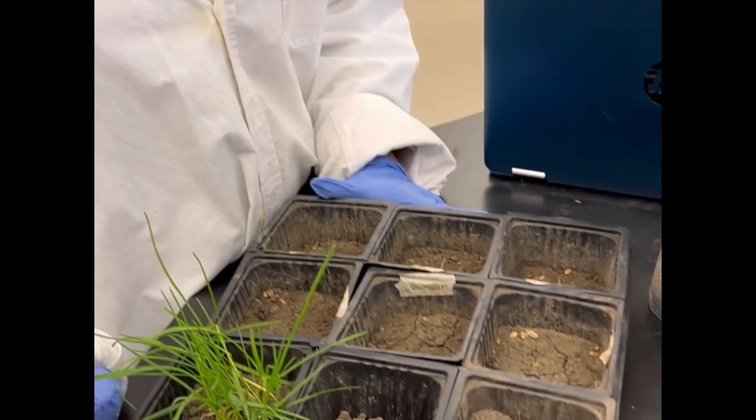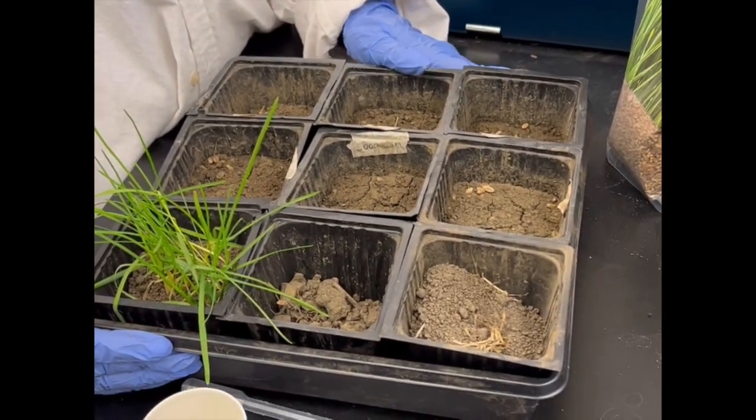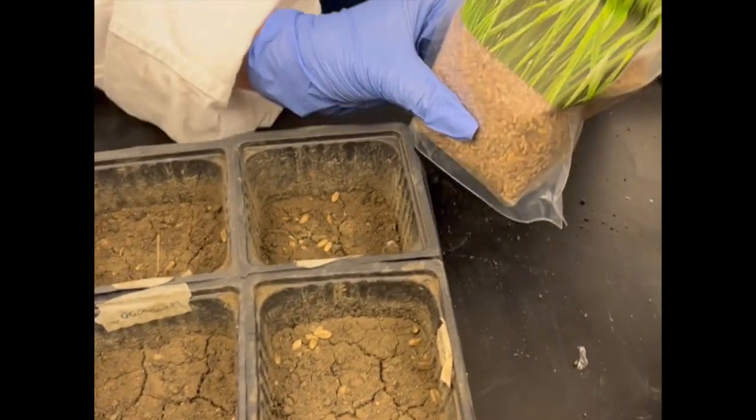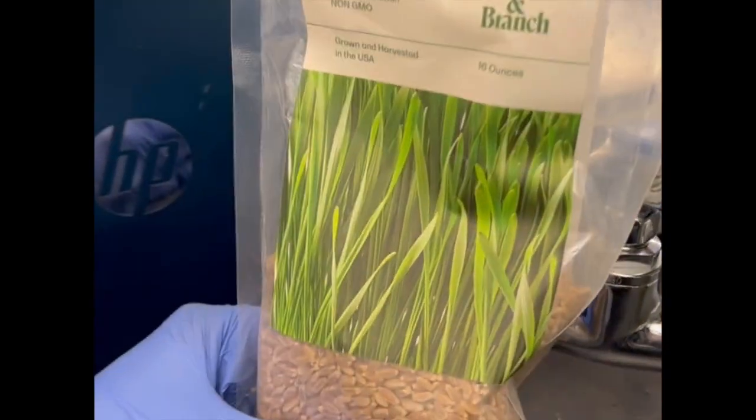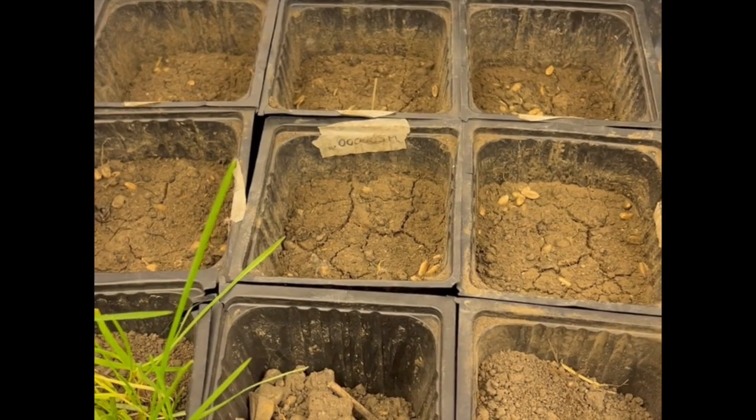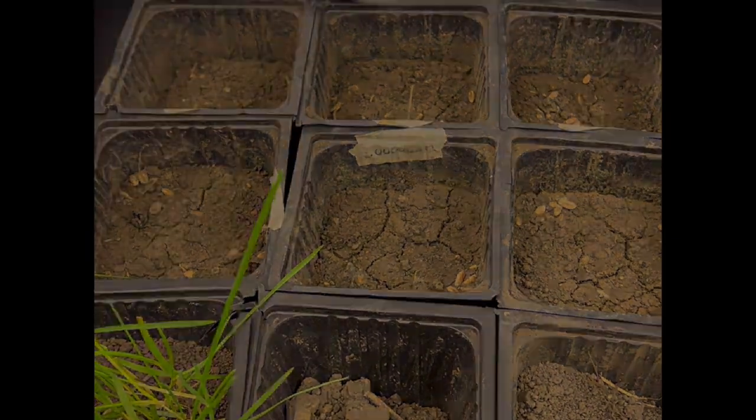So we separate our samples into trays. We add the wheatgrass seeds, which we got from Amazon, and throughout the 7 days we watered them with water containing iron concentration.